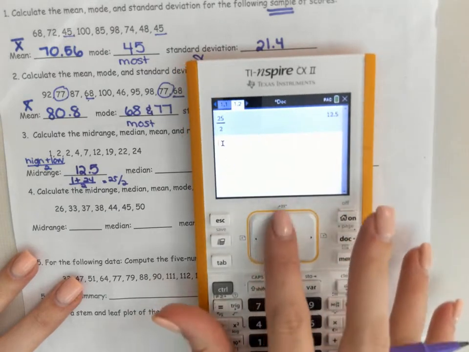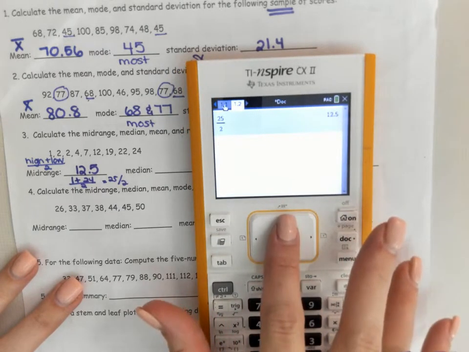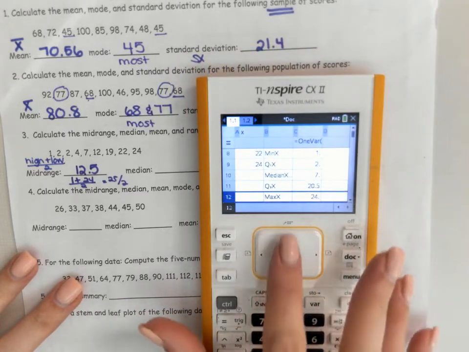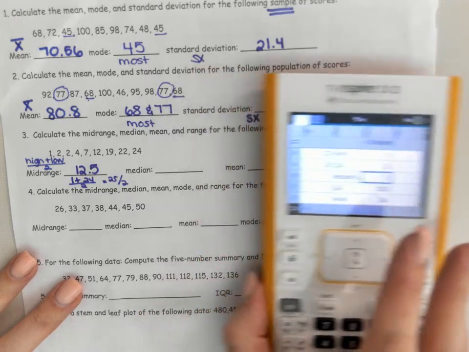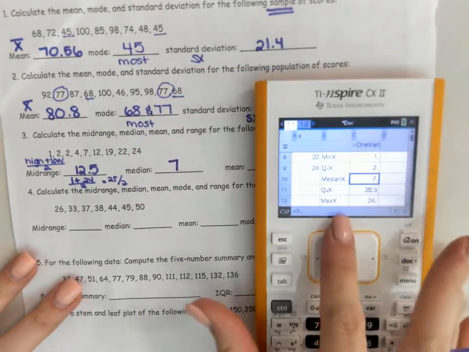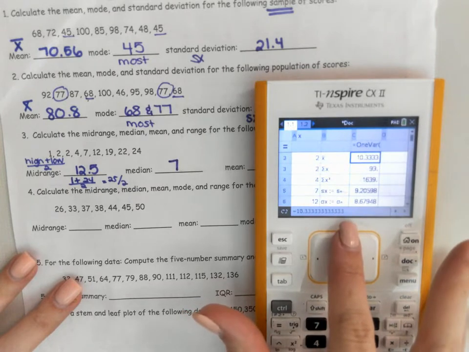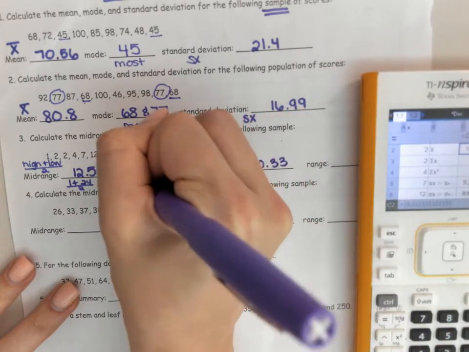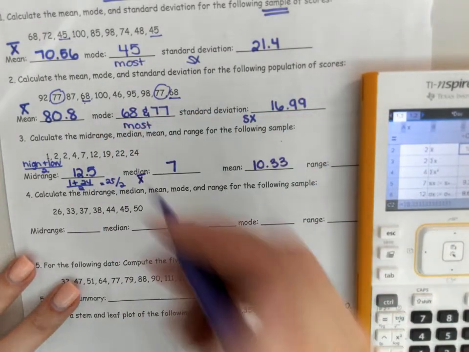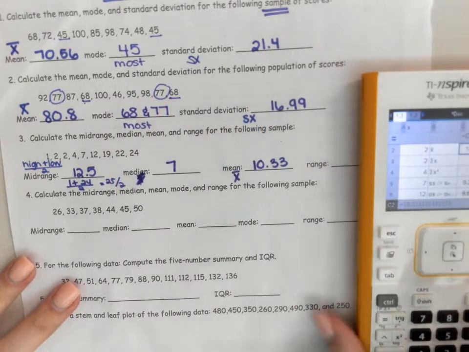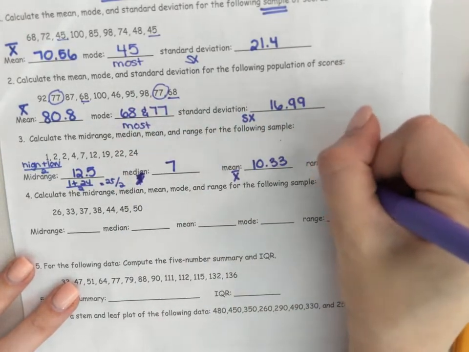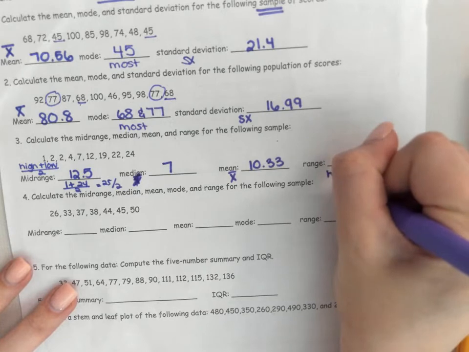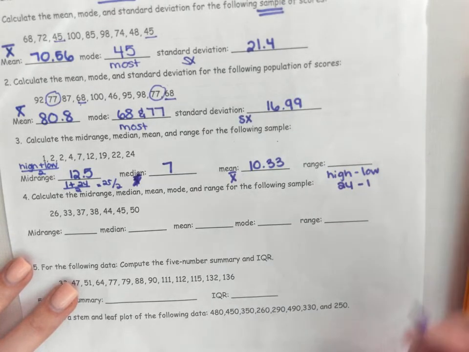To go back to my little table, you just go up here to the previous document, 1.1. And now we can get the median. The median is labeled median. And it is 7. The mean, which is the X with the line over it, is 10.33. Oh, it's the wrong way. And then for the range, you just take the high minus the low. So we're taking 24 minus 1, which is 23.